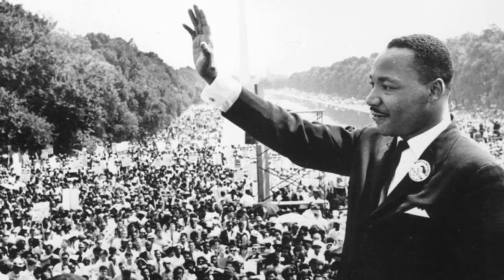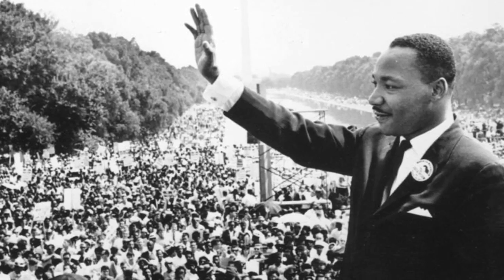Martin Luther King was a leader and revolutionary during the civil rights movement. He instituted many nonviolent campaigns for race equality, including the Montgomery bus boycott, the March on Washington for Jobs and Freedom, Selma to Montgomery marches, and many more.